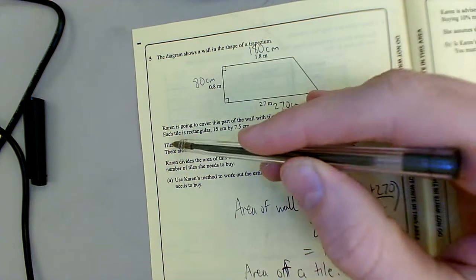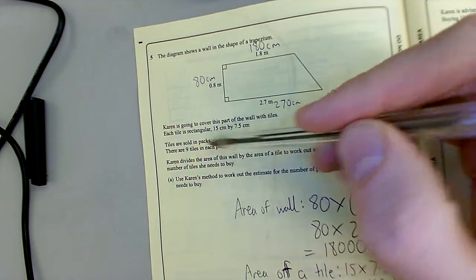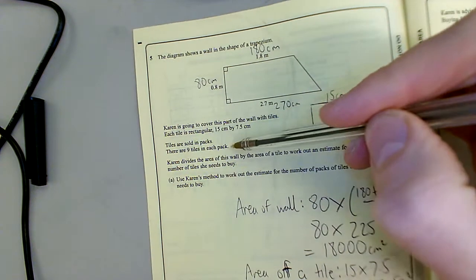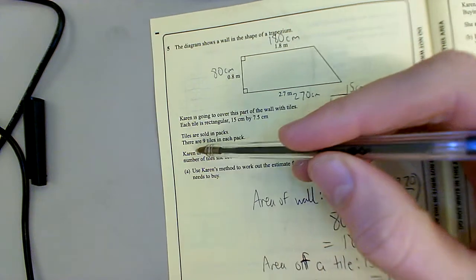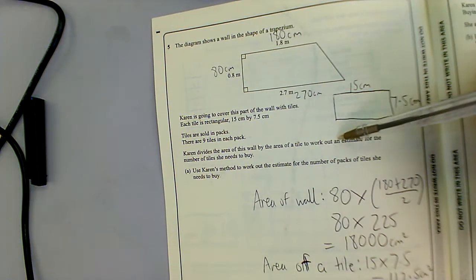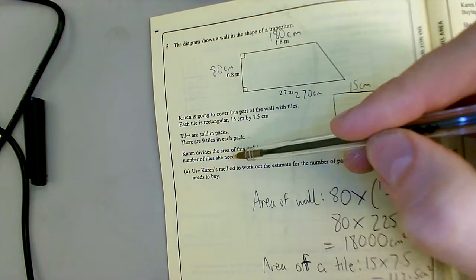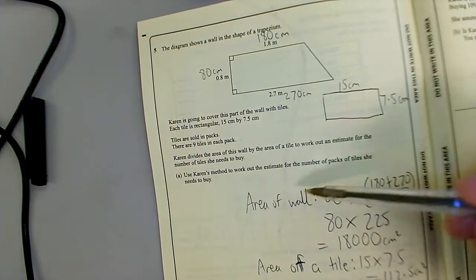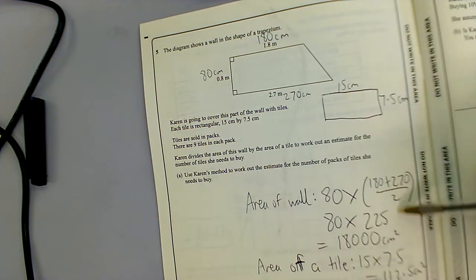It also tells you that the tiles are sold in packs of 9. There are 9 tiles in each pack. We'll need that at the end. But Karen divides the area of this wall by the area of a tile to work out an estimate for the number of tiles she needs to buy. So you need to work out the area of the wall, which is what I've done here.